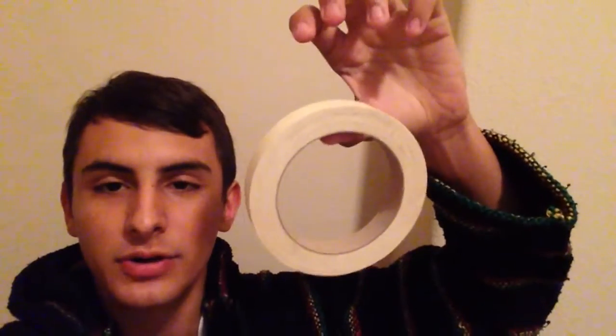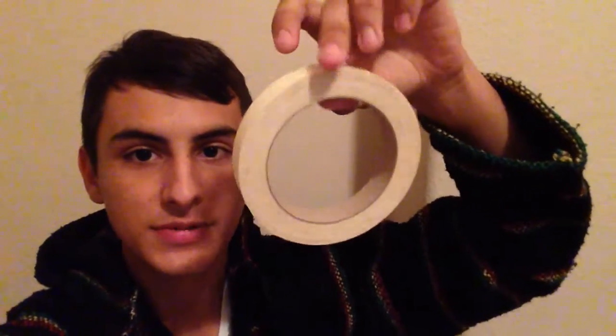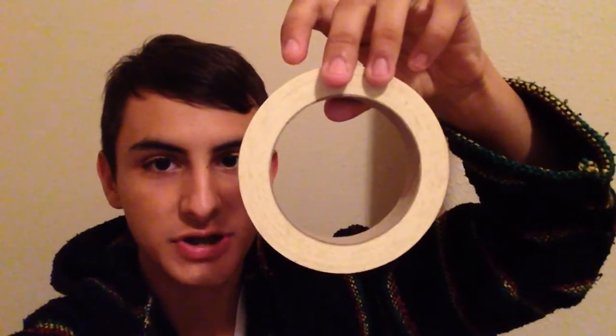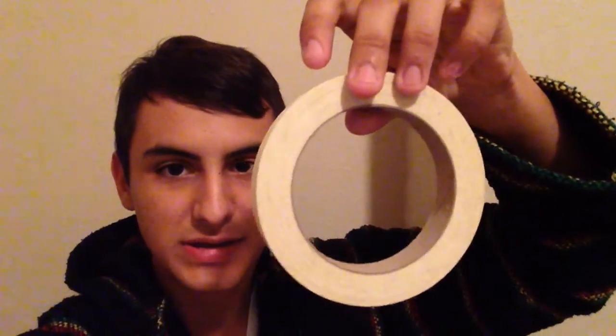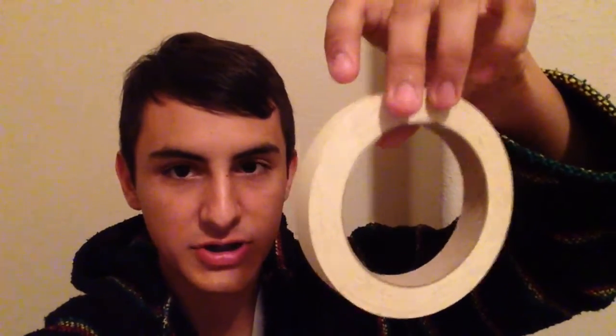5. Kinetic energy can never be more than the amount of potential energy it has, because energy cannot be created or destroyed. It can only be transformed. 6. An object obtains gravitational potential energy when work is done against gravity. For example, I'm holding this piece of tape up, so it has gravitational potential energy because it has the potential to become kinetic energy when it falls because of gravity. 7. When work is done, stored energy turns into kinetic energy.